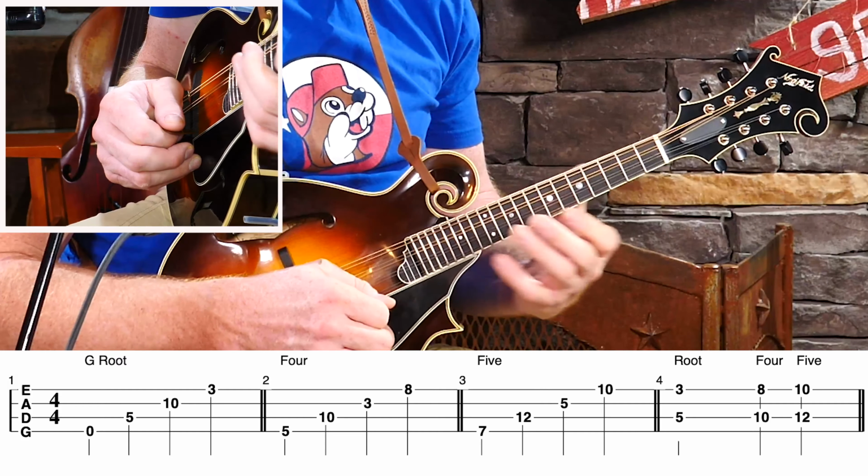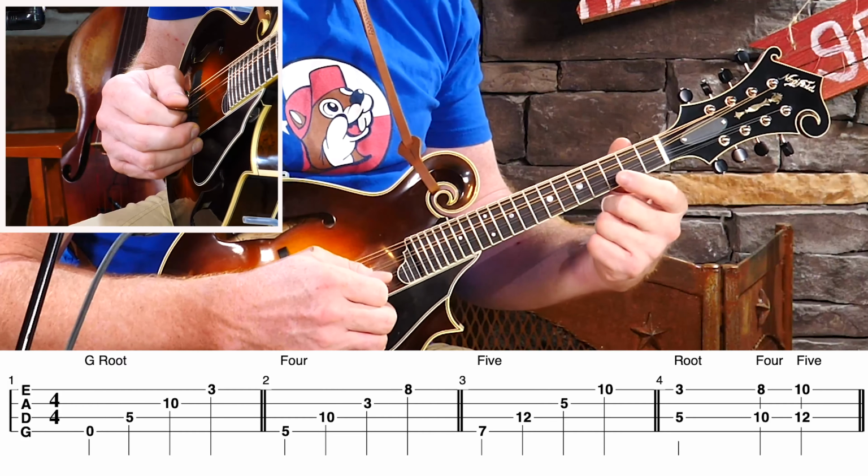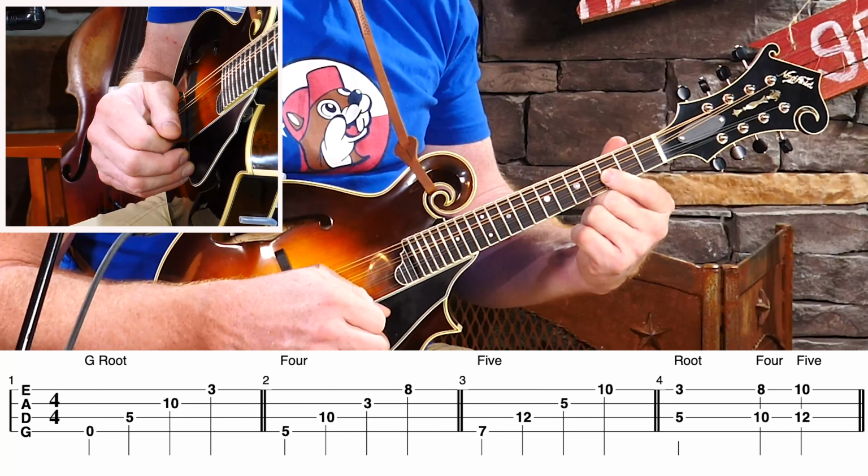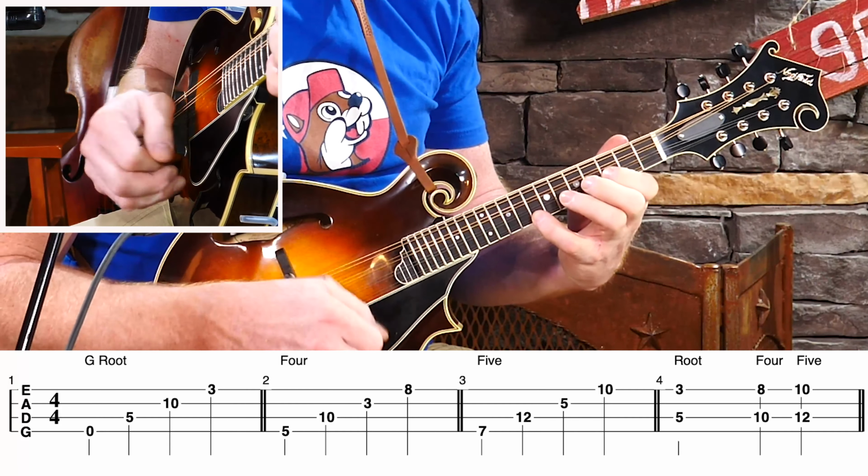Oh, we'd be getting way up the mandolin neck then. So instead, let's find our next C note here. It's on the 3rd fret, and then again, our pattern works. So guess what?